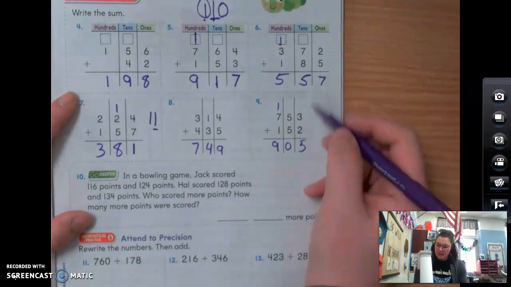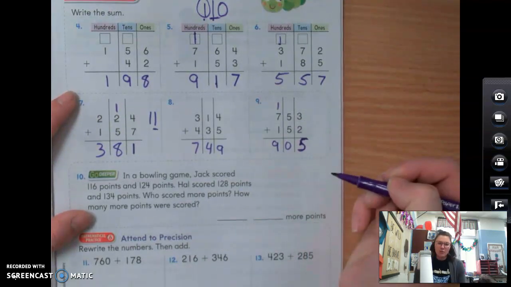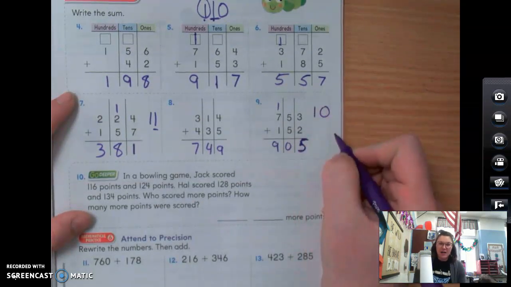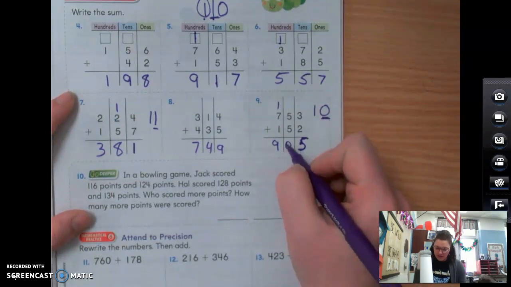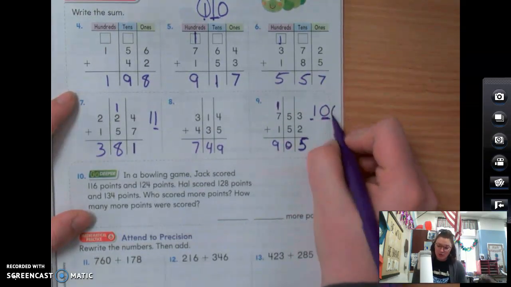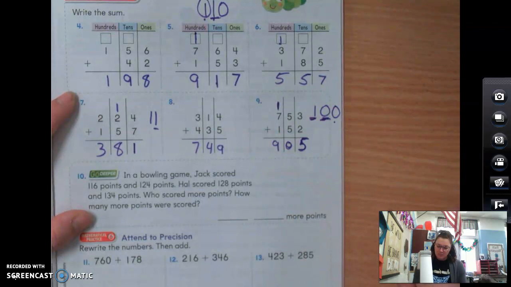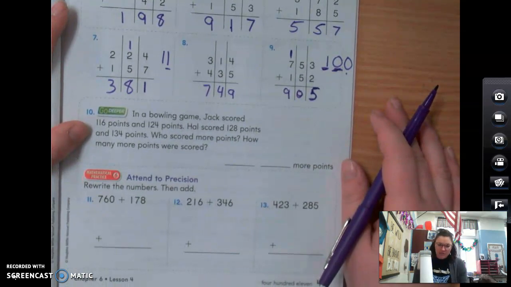All right, and number 9, 753 plus 152. 3 plus 2 is 5. No regrouping there. 5 plus 5, you all know that, is 10. Sometimes kids freak out when it's 10. No need to panic, right? The 0 goes here, and then your 1 gets regrouped over here because it's like 10 tens, and 10 tens is equal to 100. So there's a 0 in the tens place, a 1 in the hundreds place, and you put it right here. And then 7 plus 1 is 8, plus 1 more is 9. Okay? All right. If you got all those right, I think you're ready to move on.